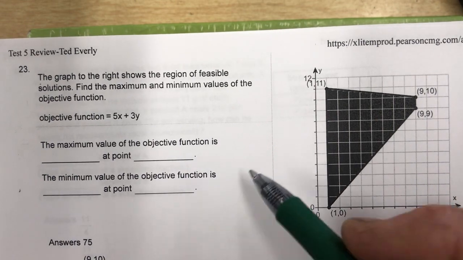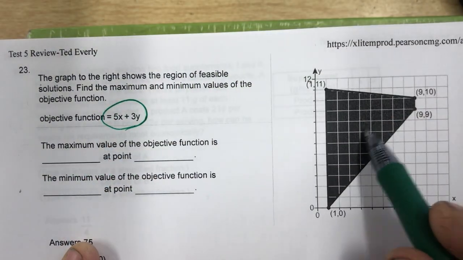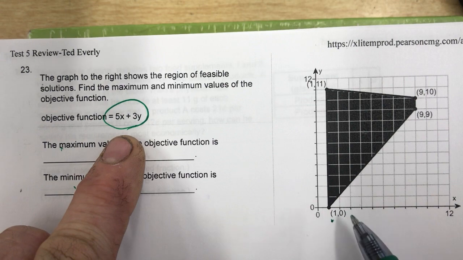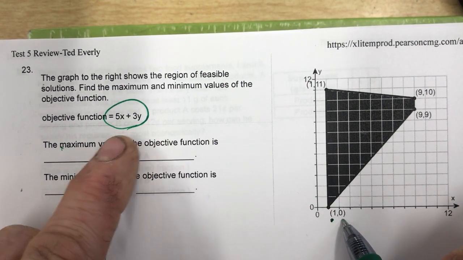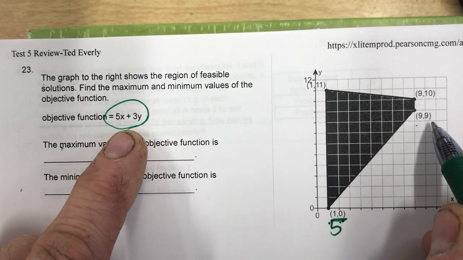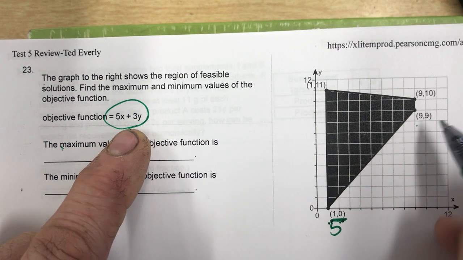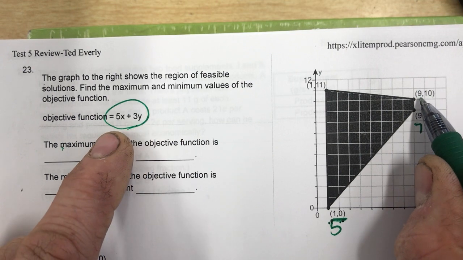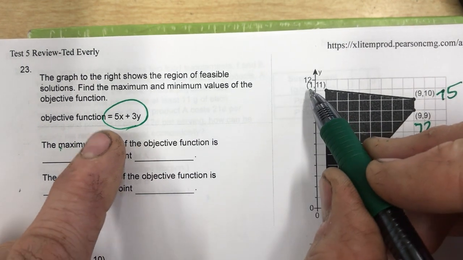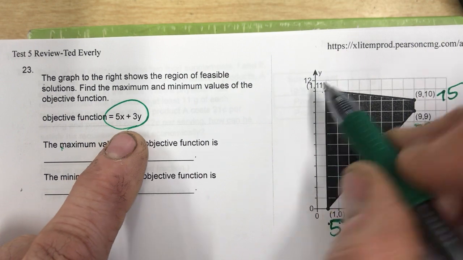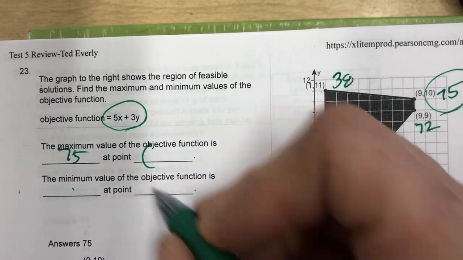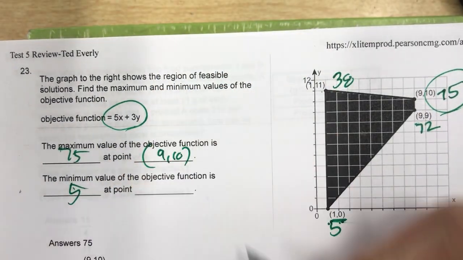Okay. We've got this objective function right here, and we've got this constraint region graphed. We want to find the maximum value and the minimum value. So we just need to plug these in for x and y. If I plug 1 in for x and 0 for y, I'm going to have 5 plus 0, which is 5. That might be my minimum. If I plug 9 in for x and 9 in for y, 5 times 9 plus 3 times 9 is 72. If I plug 9 in for x and 10 for y, I've got 45 plus 30, which is 75. If I plug 1 in for x and 11 for y, I get 5 plus 33, which is 38. So here's my maximum value right there, 75 at (9, 10). The minimum would be 5 at (1, 0).